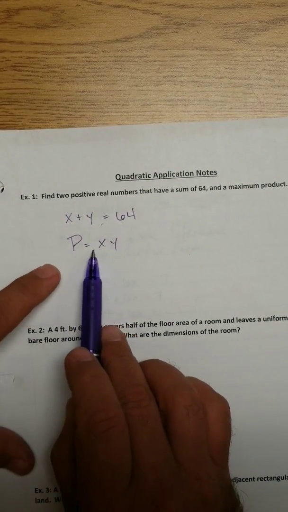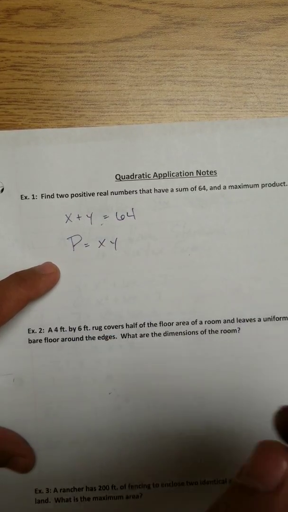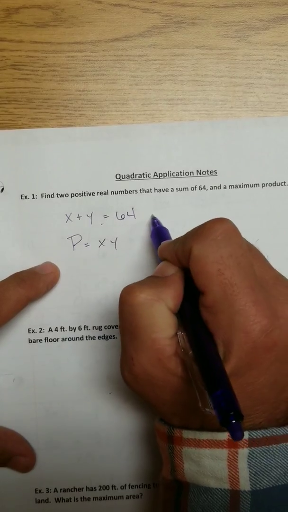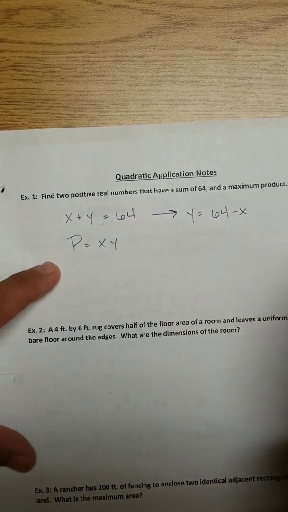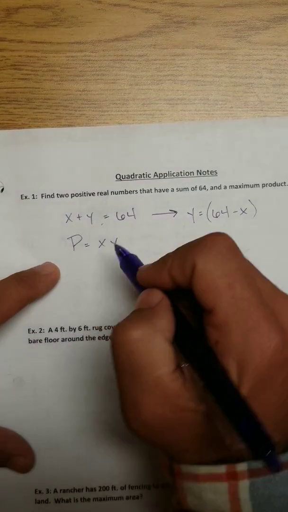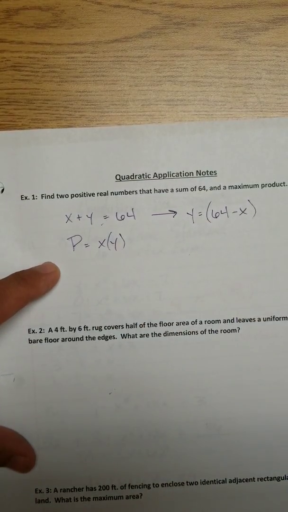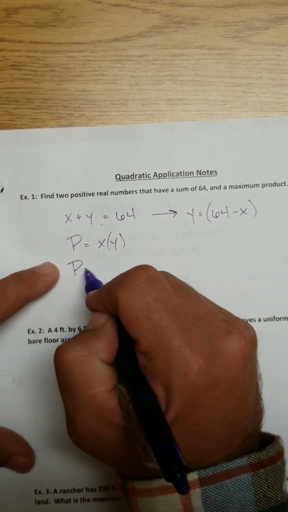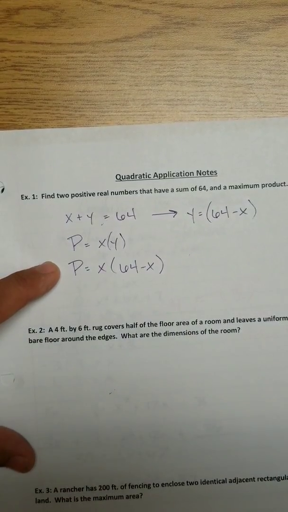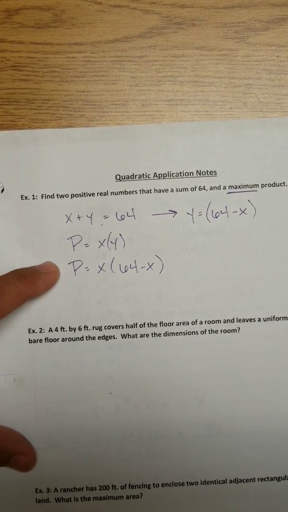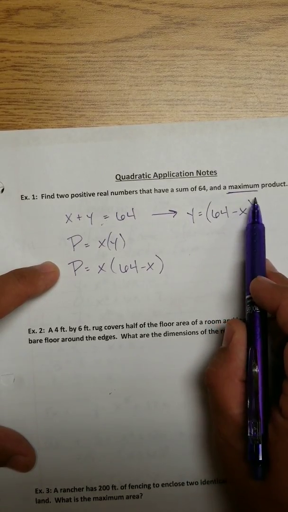Now right here you have three variables, so we need to create a quadratic here. If I just take this linear equation, we can say that Y equals 64 minus X. Take that 64 minus X and plug it in right there. So when I do that, I get X times 64 minus X. So right there, I just created a quadratic. You'll see keywords like maximum, or anytime you're dealing with a rectangle or area of a rectangle. Maximum definitely tells you that you're working with a polynomial.